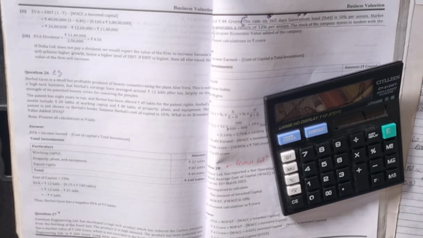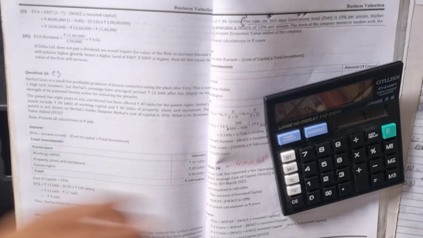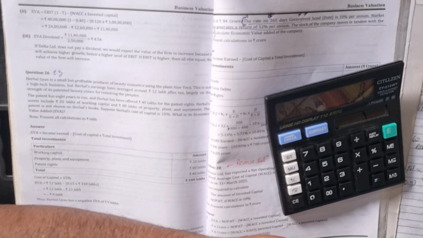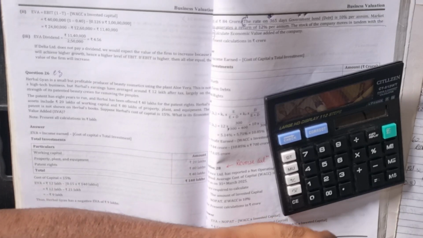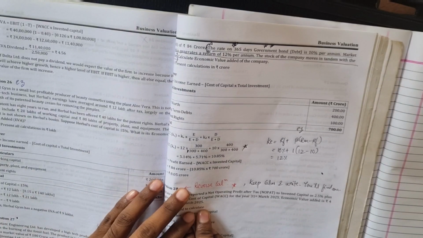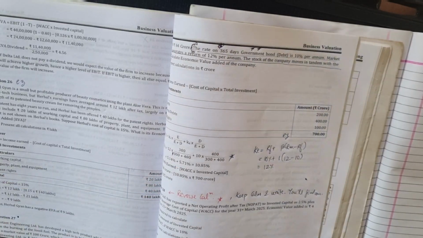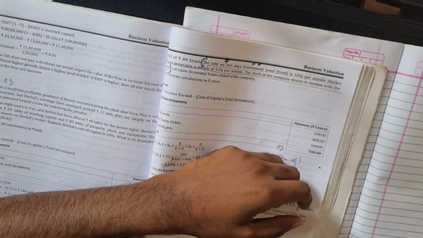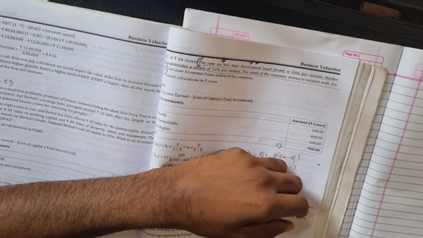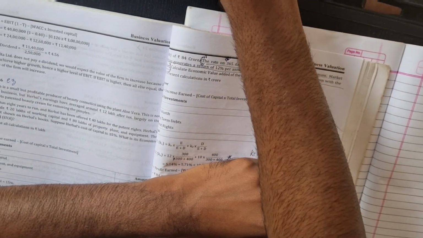Now in this question, Herbal Gyan is a small profitable producer of beauty cosmetics using the plant aloe vera. This is not a high-tech business, but Herbal's earnings have averaged 12 lakhs after tax, largely on the strength of its patented beauty creams for removing pimples. The patent has 8 years to run.